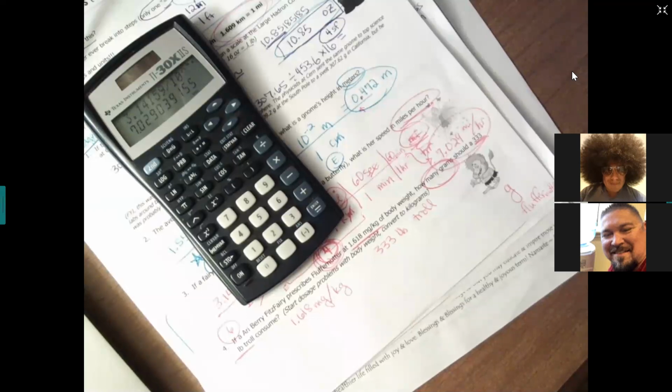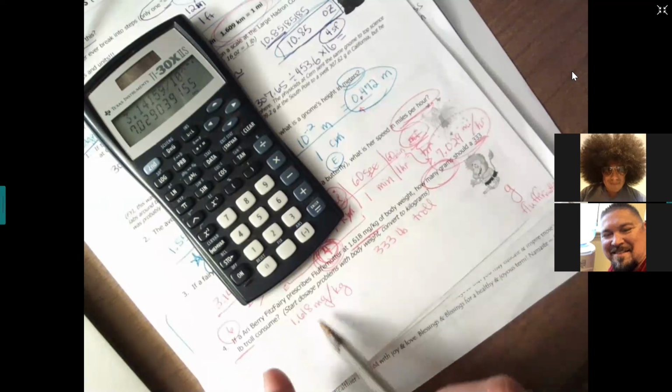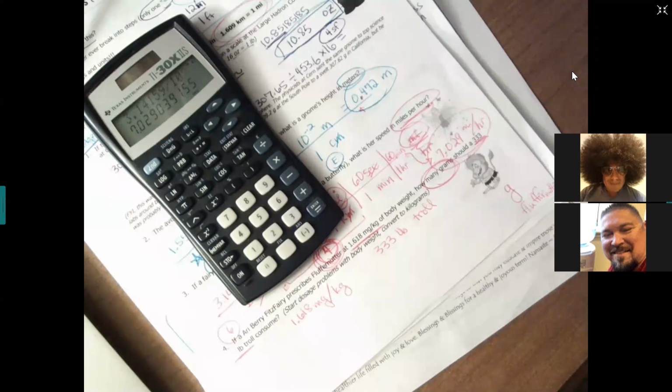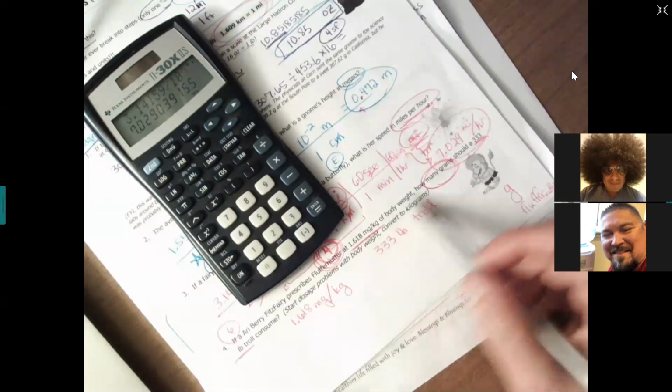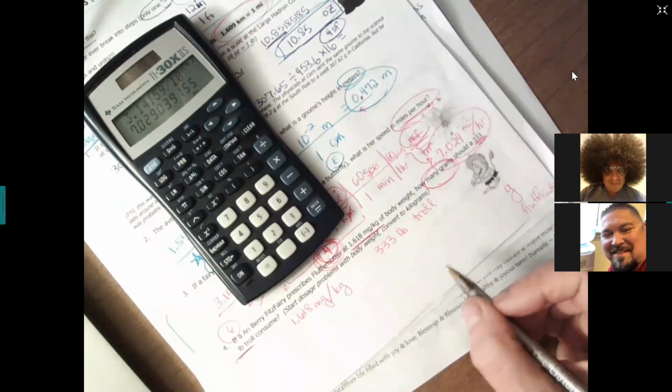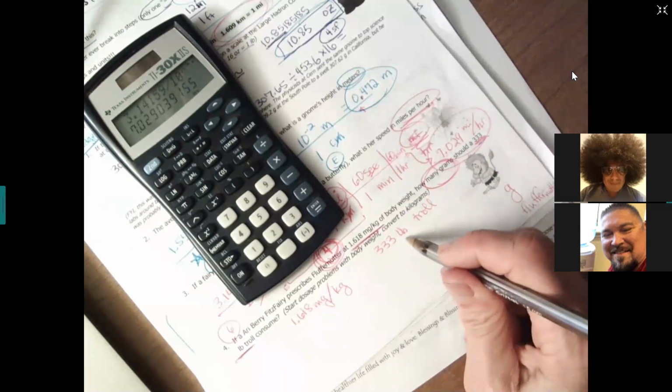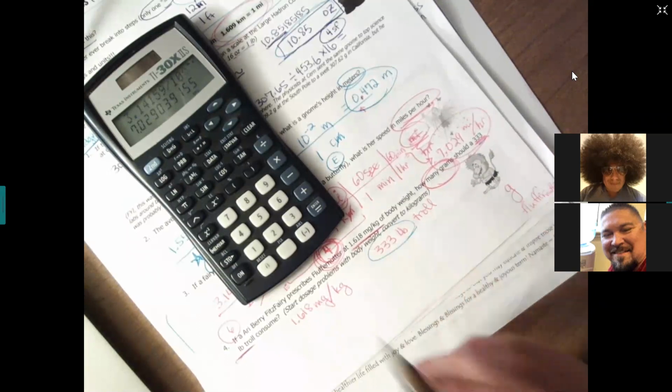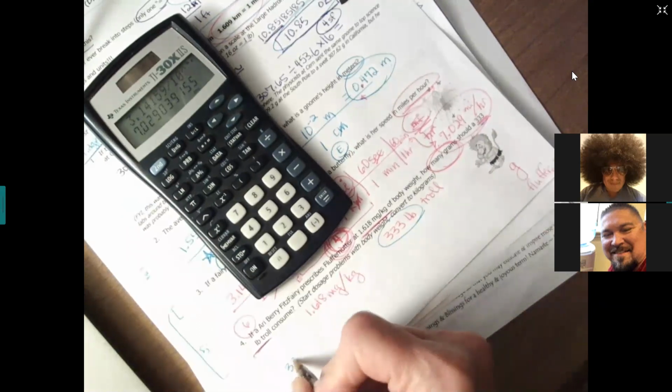A mistake that students make when we start having multiple pieces of information is they just always start with the first piece of information. Don't do that. Underline all of your information. My recommendation is to start with a piece that has only 1 unit. So we're going to actually start with the 333 pound troll.